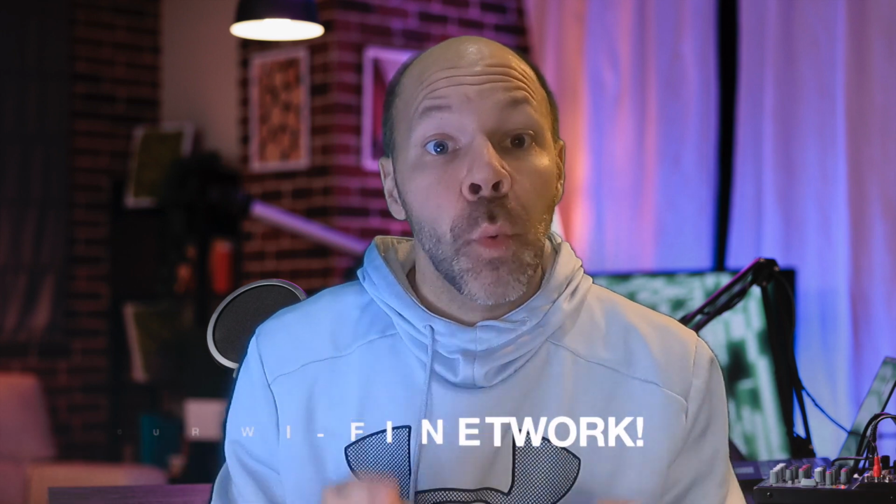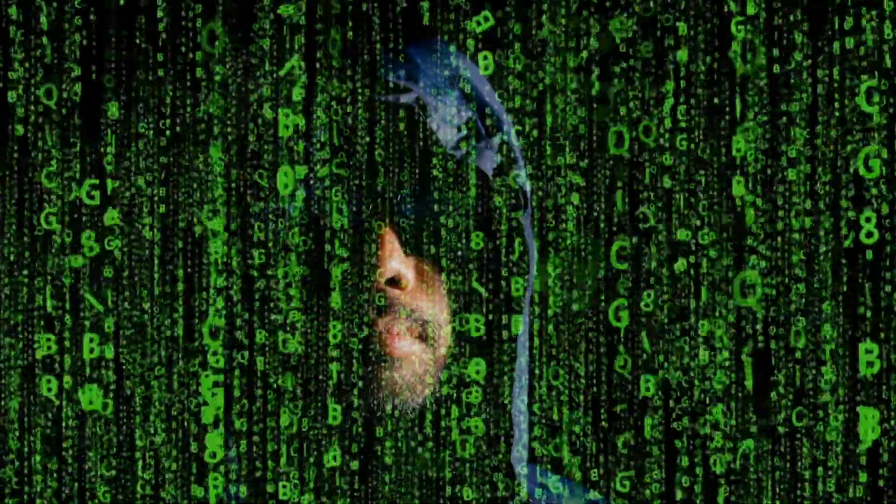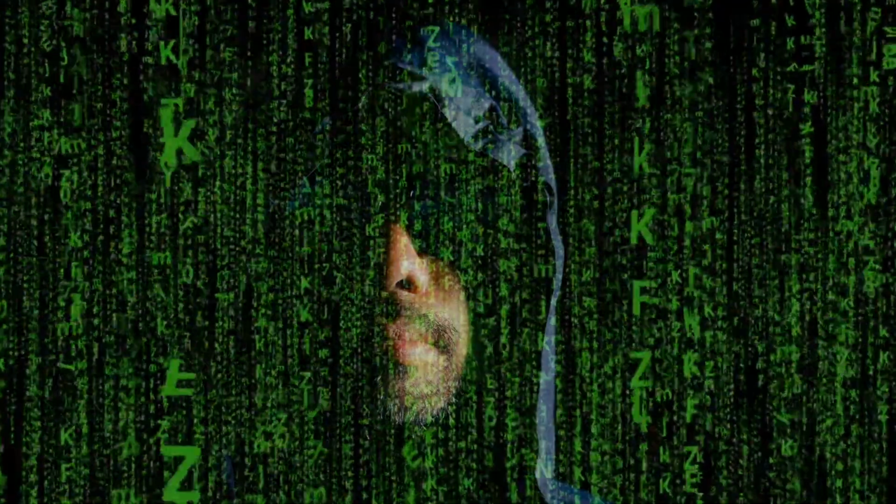Secure your Wi-Fi network. Believe it or not, if your Wi-Fi network is open, unauthorized people could be on your Wi-Fi network, causing your bandwidth to be sluggish. They could be streaming, they could be doing anything they want. So make sure that you have a password-protected Wi-Fi network in your home.